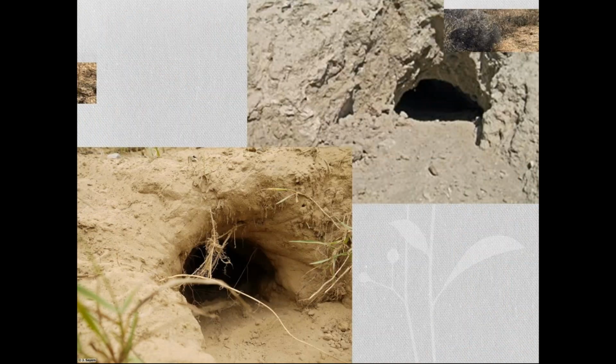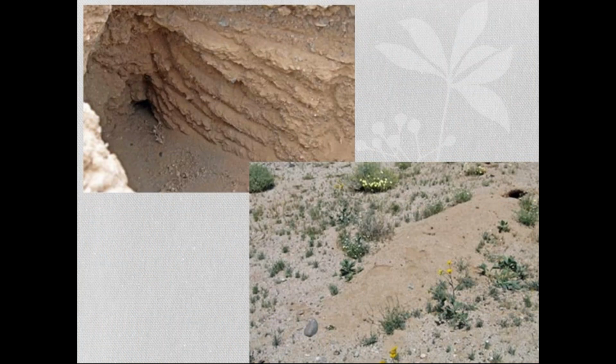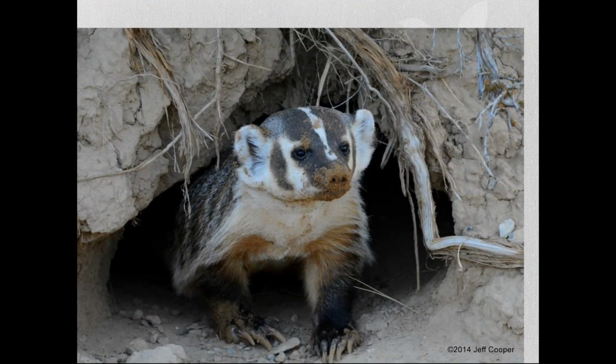Here's another view of a different one, different tunnel. See the scrape marks along the side? Can you guess? Oh, sorry, here's another picture. Here's some more scrape marks. This is a seriously long set of tailings right here. There we go. The badger.